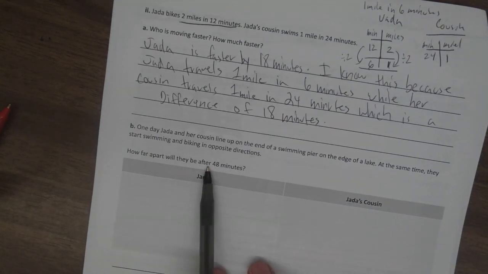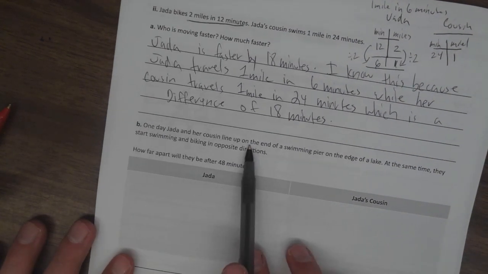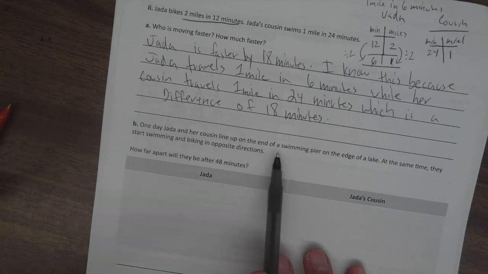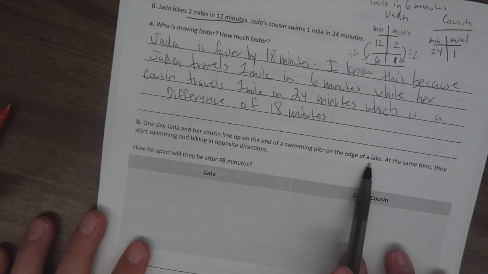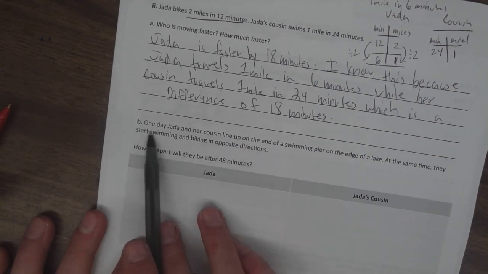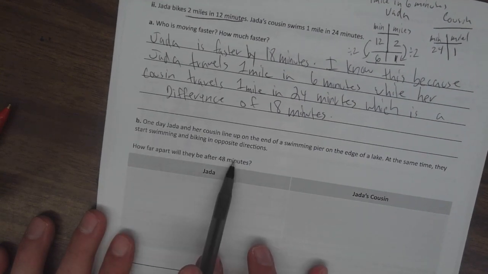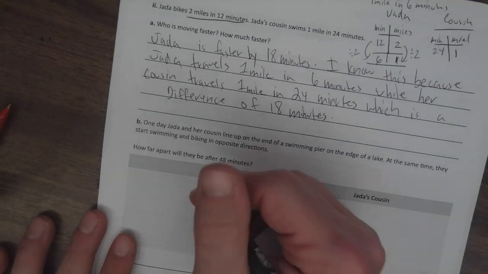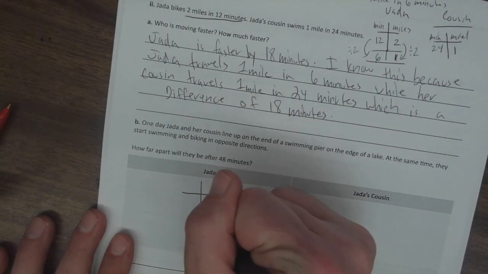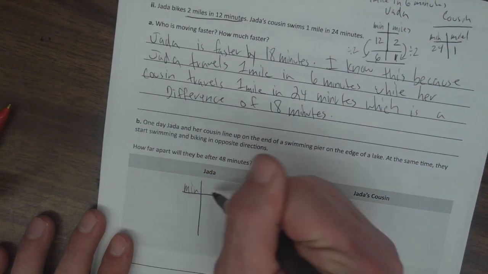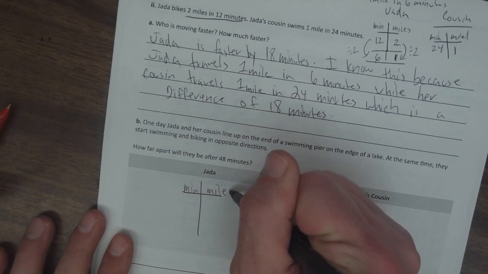And so now we can go to our next one, right? One day, Jada and her cousin line up at the end of a swimming pier on the edge of a lake. At the same time, they start swimming and biking in opposite directions. So how far apart would they be after 48 minutes?